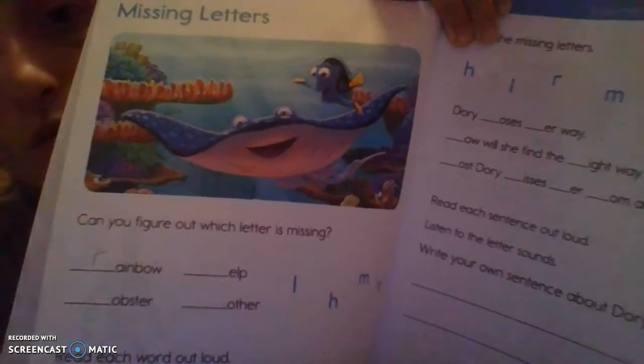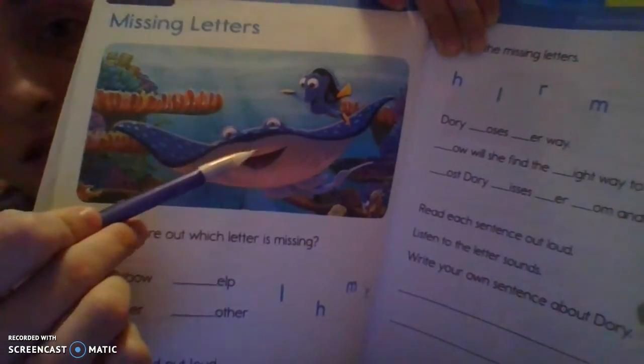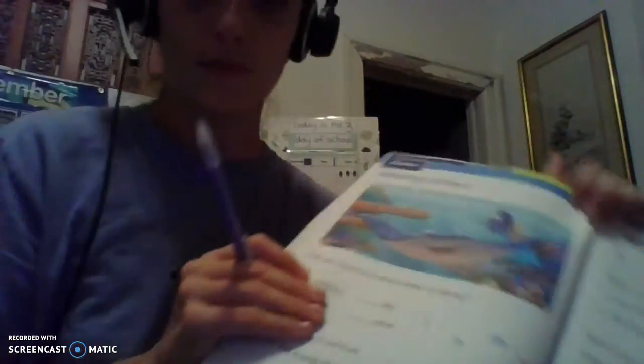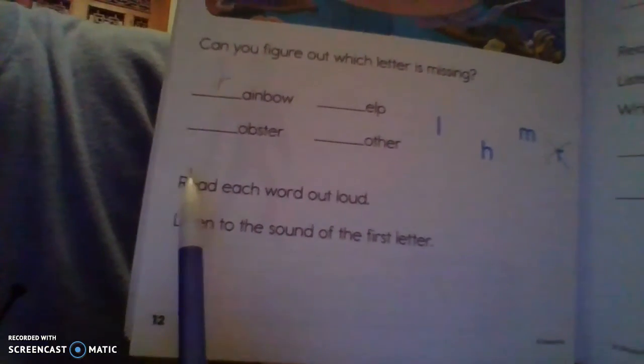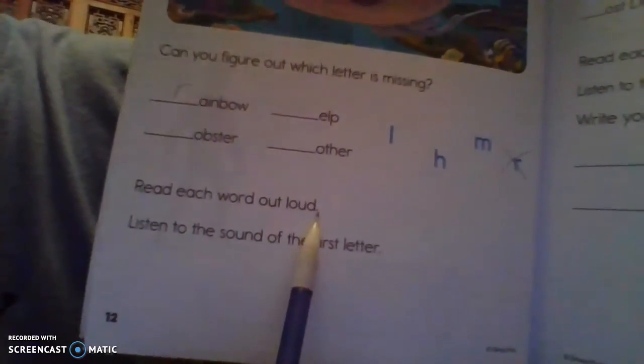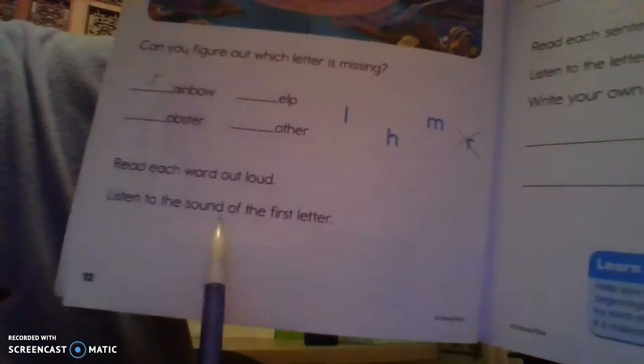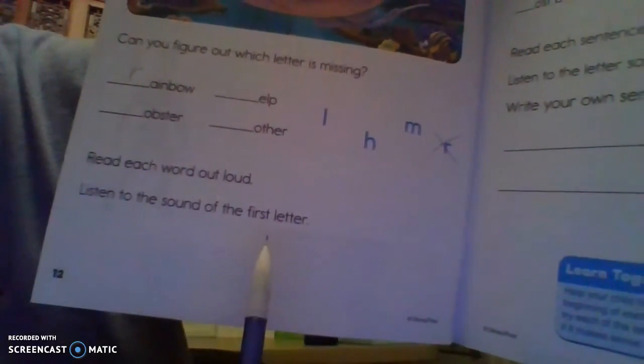I'll give you a hint. The words are what's happening in the story, if you know the movie Finding Nemo. And then down here, the directions say, sorry friends, I've got to get my document camera. Down here, the directions say, read each word out loud. Listen to the sound of the first letter.